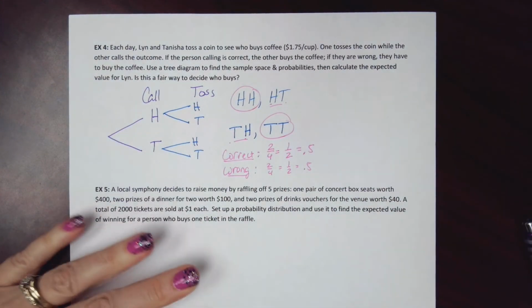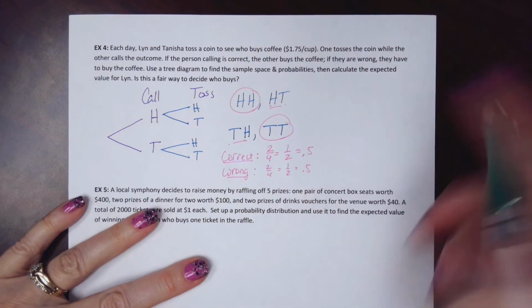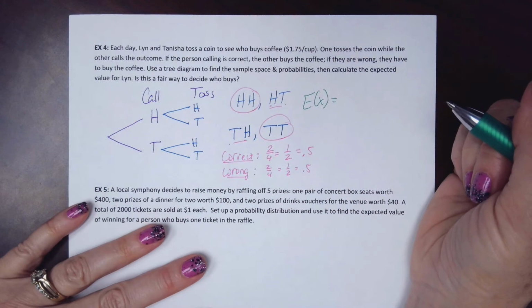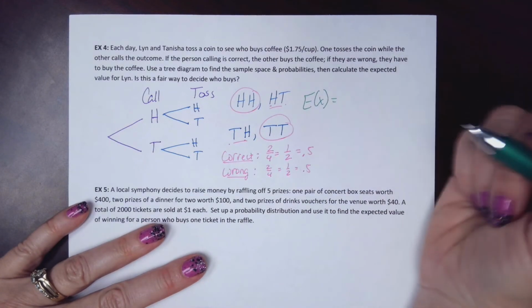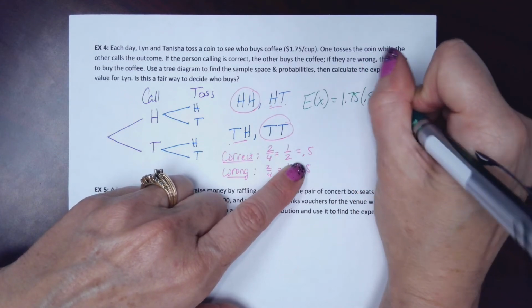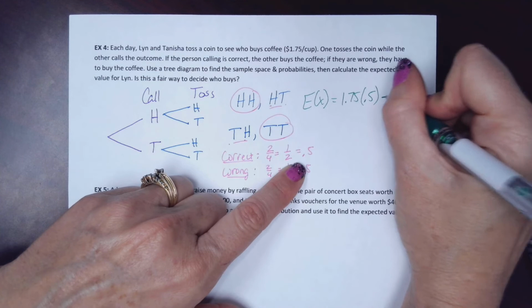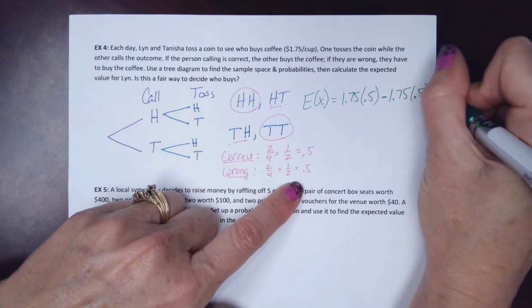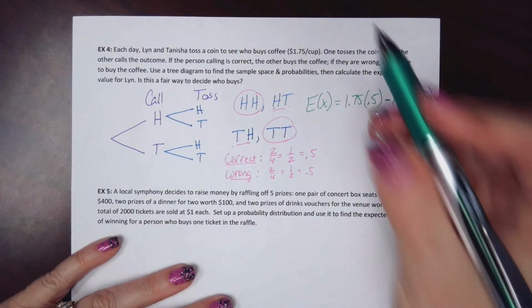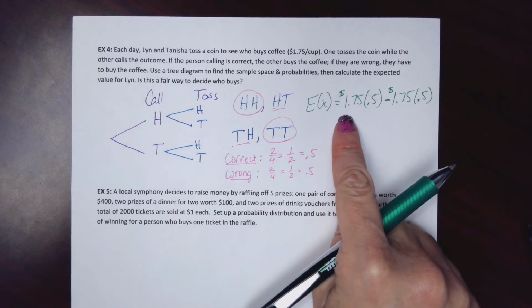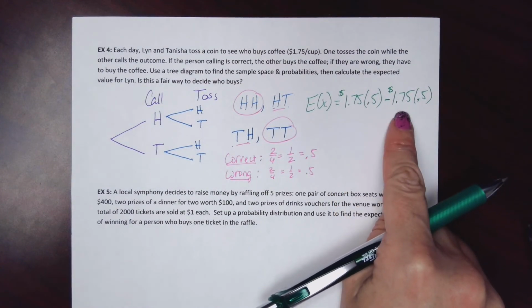Now we're going to check our expected value to make sure that means what we think it means. My expected value is that I either save $1.75, right? I save $1.75, and that's going to happen half the time. Or that I spend an extra $1.75 because I have to buy a second cup of coffee, and that's going to happen half the time. So either I save my $1.75 because the other person buys the coffee, or I have to spend an extra $1.75 because I got to buy her coffee.